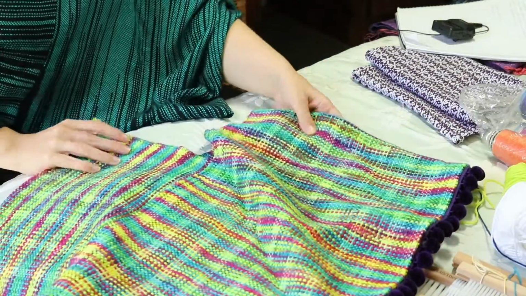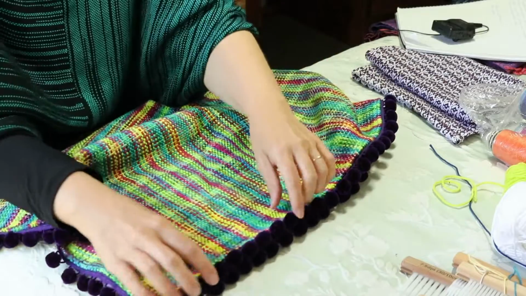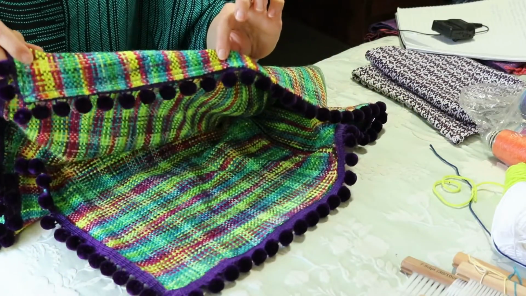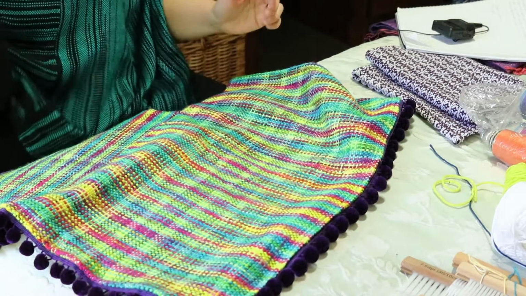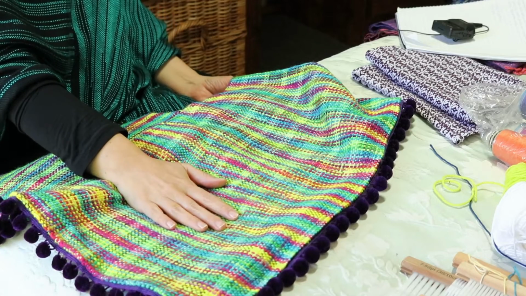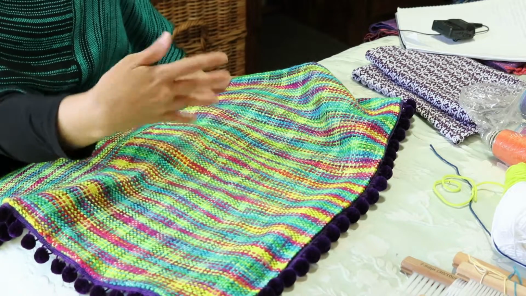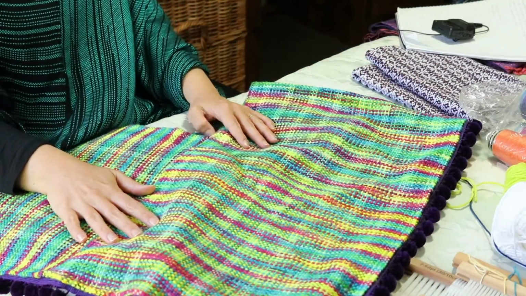This is a poncho that I made some time ago, and I finished it off with this really cute little bauble trim. I like that. I used a heavier wool for this one, so I used an Australian 10 ply instead of an 8 ply, which is more like an R in weight of yarn. And I also hand dyed it.